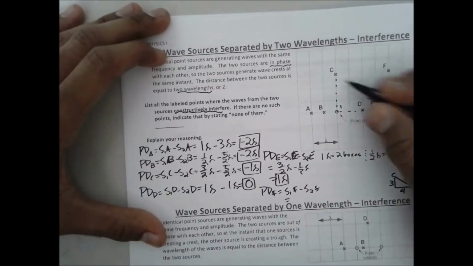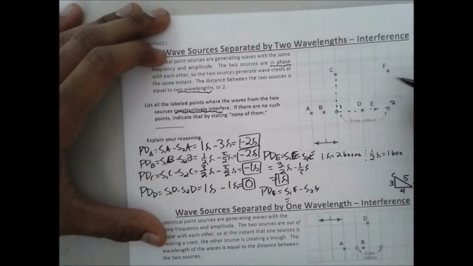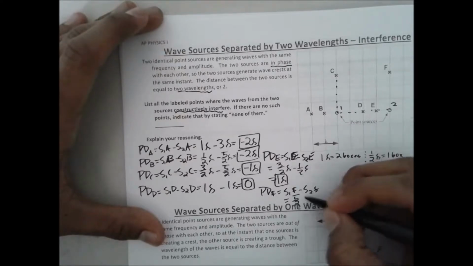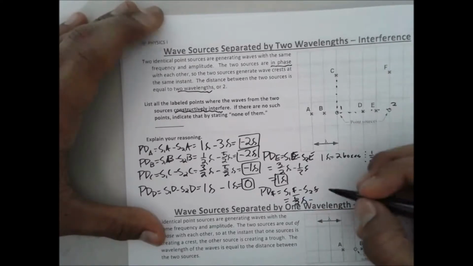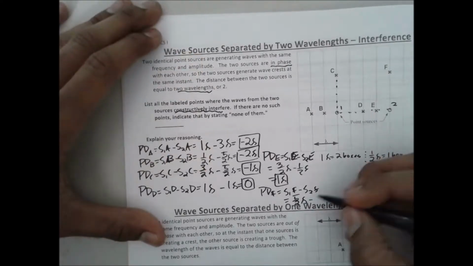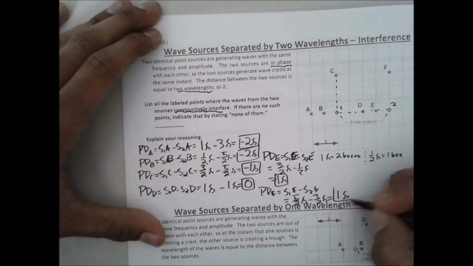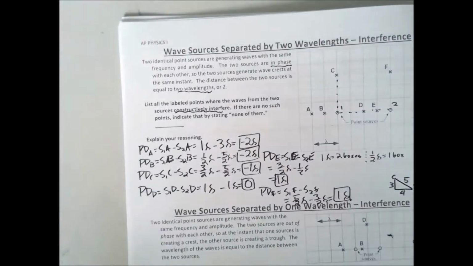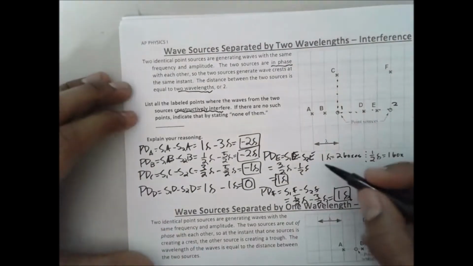This is the opposite of from 2 to C, it is 1 to F. So I'm just going to steal this one. I know it's 5 over 2 lambda minus 2 to F, which is 3 over 2. Every single one is a multiple of 1, well, all of them except for D are a multiple of 1.